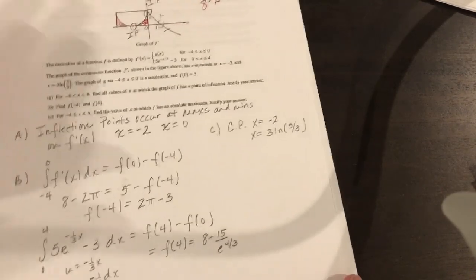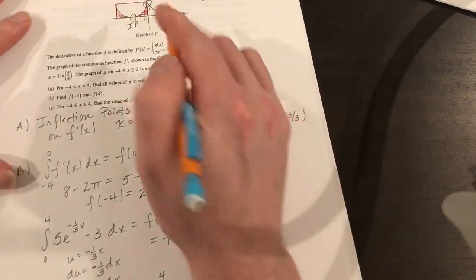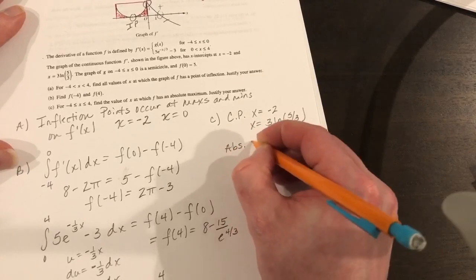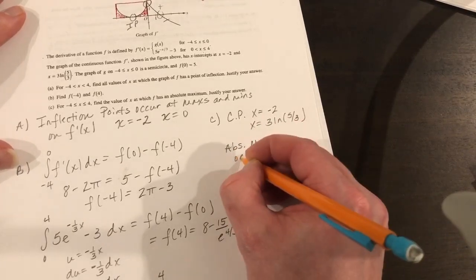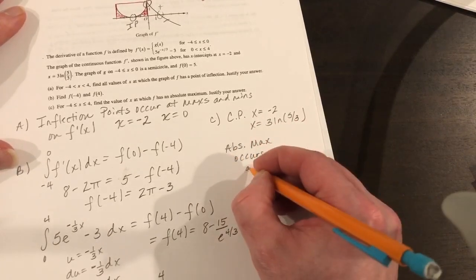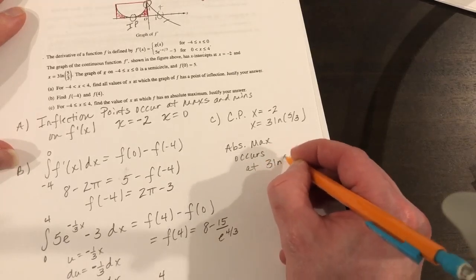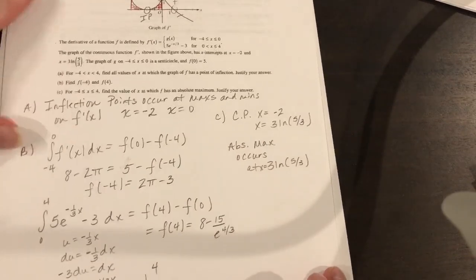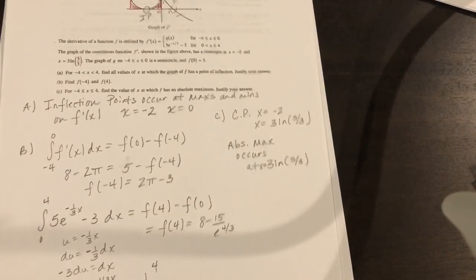So the absolute max is actually going to occur at x is equal to 3 natural log of 5/3 because it goes from positive to negative.